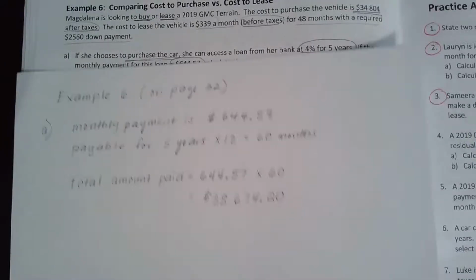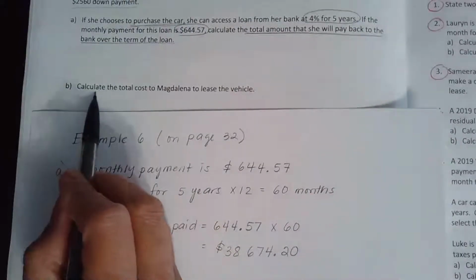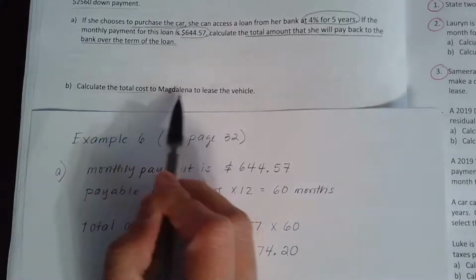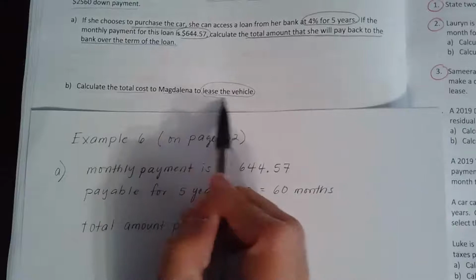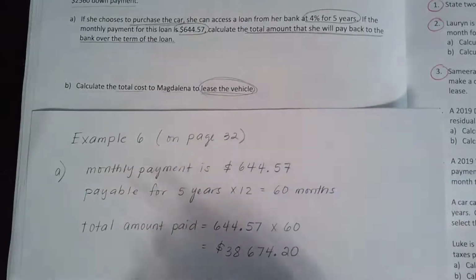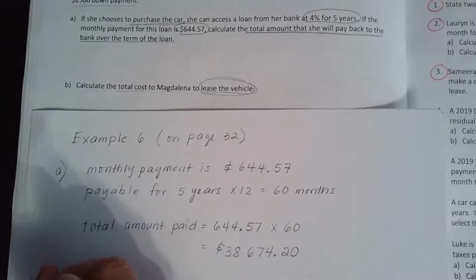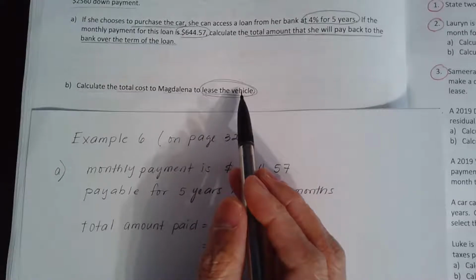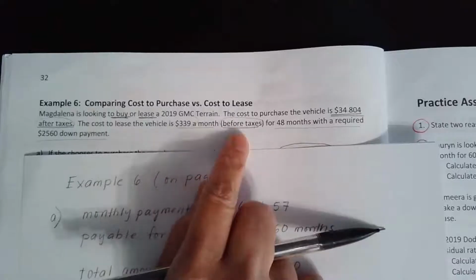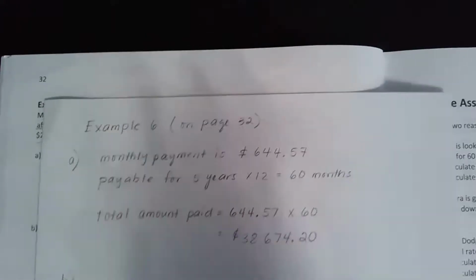Letter B. Calculate the total cost to Magdalena to lease the vehicle. This time we're going to do a comparing. How much would it cost to lease the vehicle? $339 a month before taxes. So that means whatever the monthly payment is, we have to include the tax. That's the first thing that we've got to do.